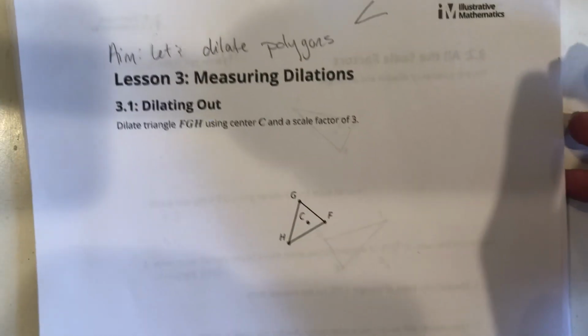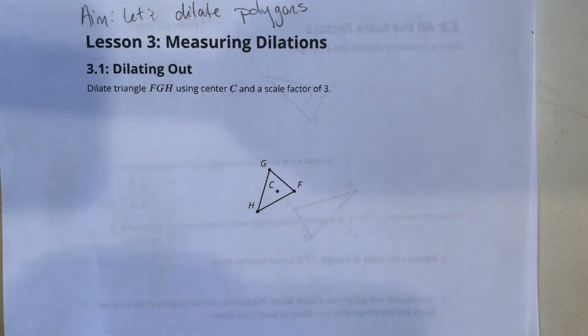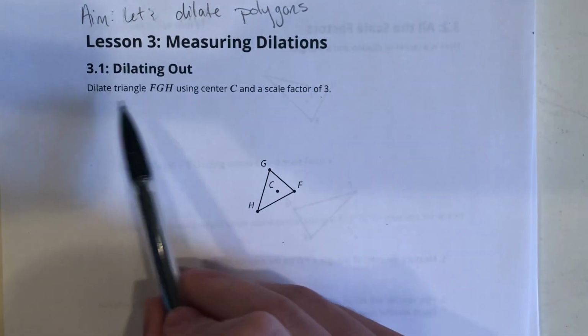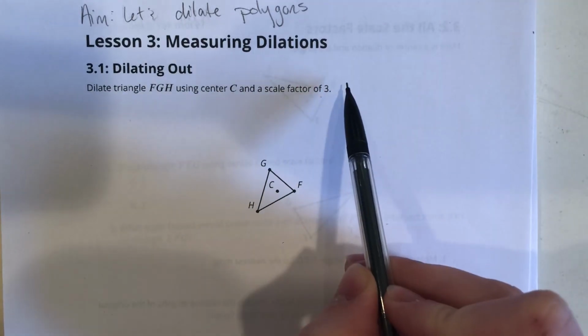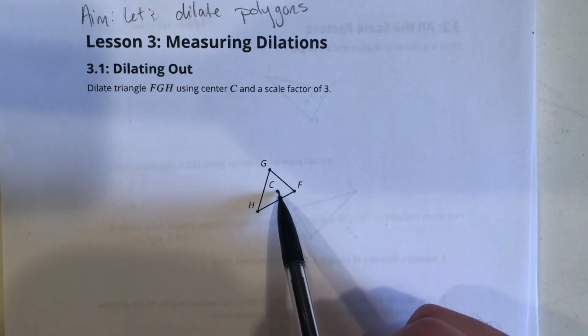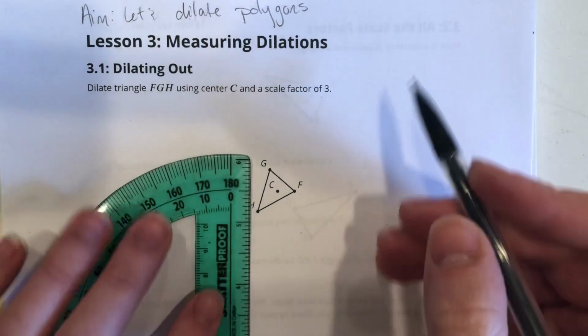All right, so we did a little bit of dilation before the break, or whatever you want to call it. So I'm just going to quickly review how we dilate shapes. So dilate triangle FGH using center C and a scale factor of 3. All right, so if C is my center, that means that I want to draw 3 lines of projection for each vertex there is in the shape I'm dilating.